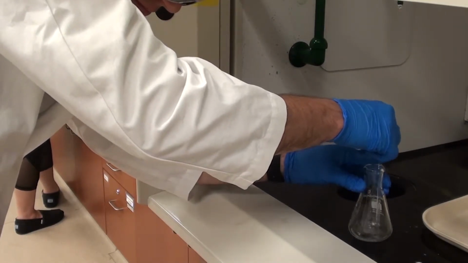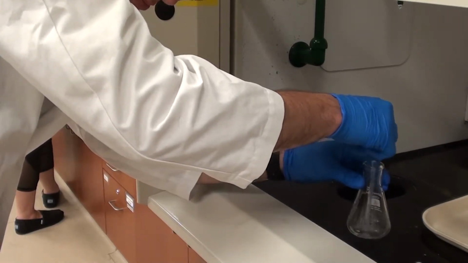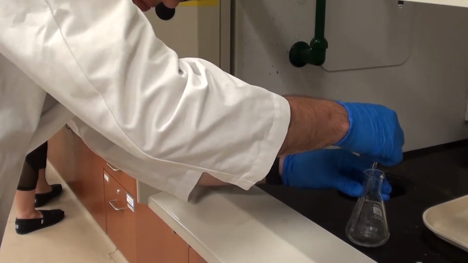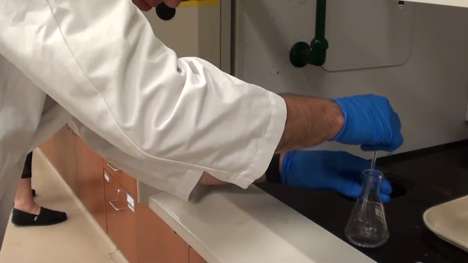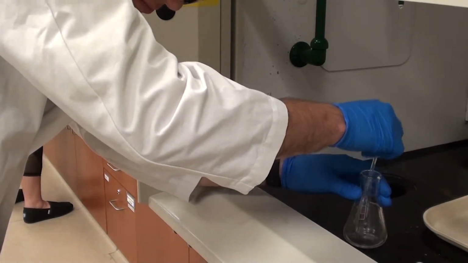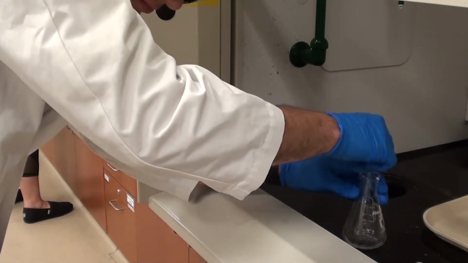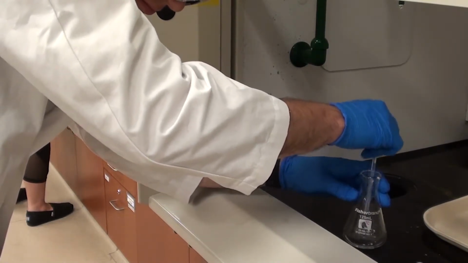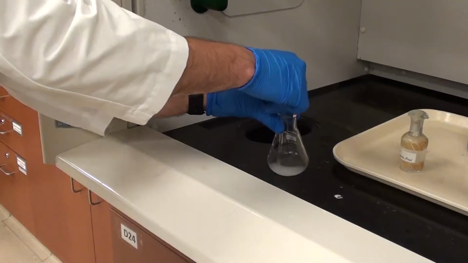And what's going to happen is eventually this will all turn kind of slushy. Why don't you go ahead and see if you can push some of that solid into the solution there, Matt. There we go. Alright, so keep on stirring.